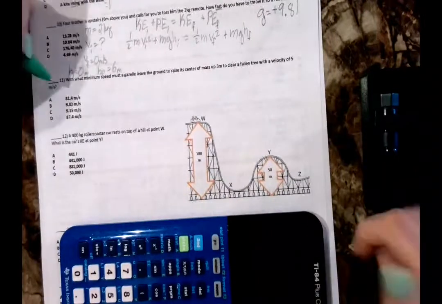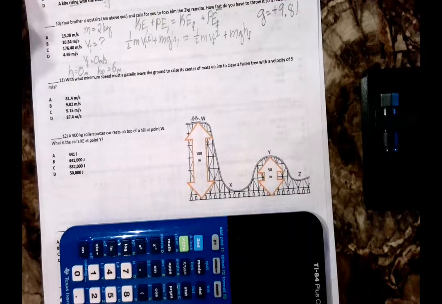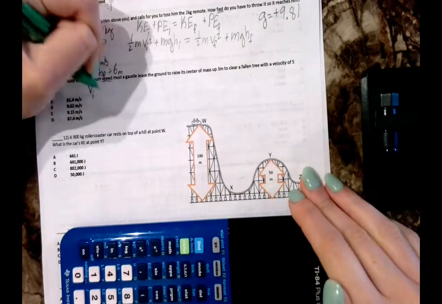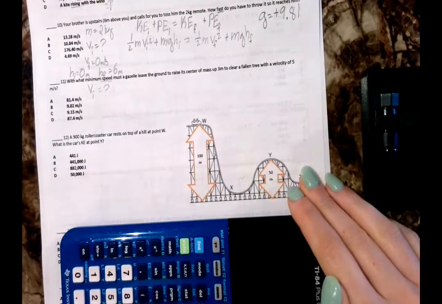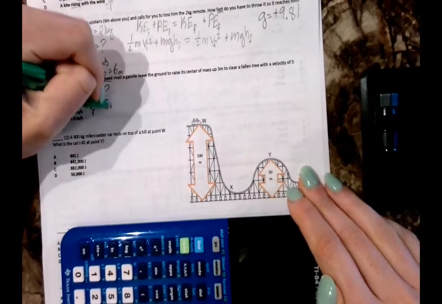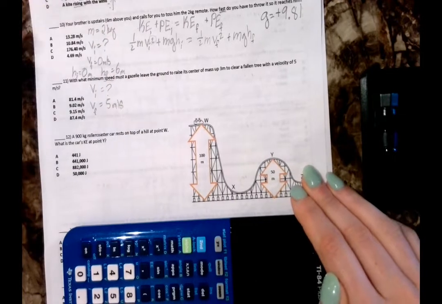So here we go. Problem number 11. With what minimum speed must a gazelle leave the ground for it to raise its center of mass up 3 meters to clear a fallen tree with a final velocity of 5 meters per second? So we want to know our initial speed, VI, which gets a question mark. We know our final velocity, VF, is 5 meters per second. And we know it needs to move up 3 meters.